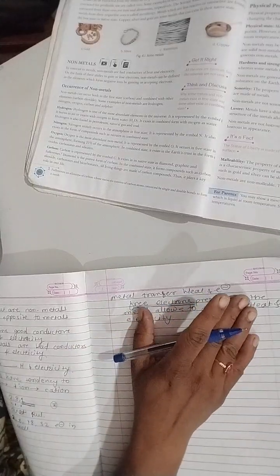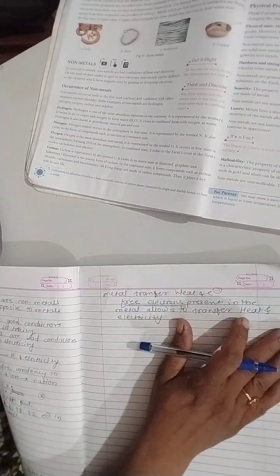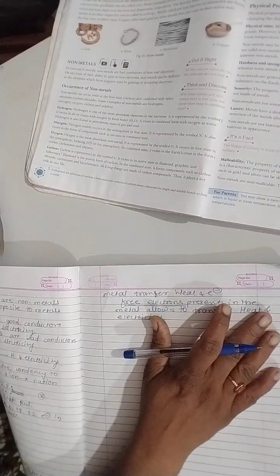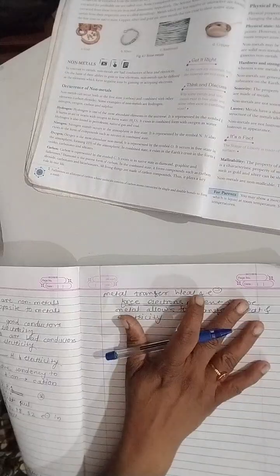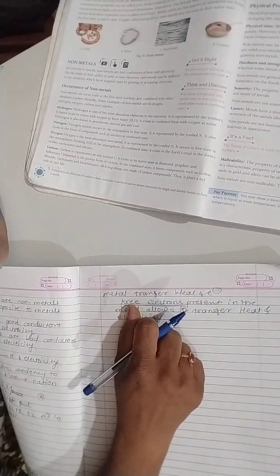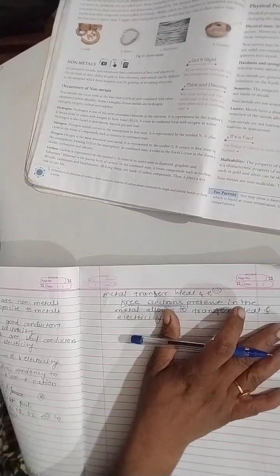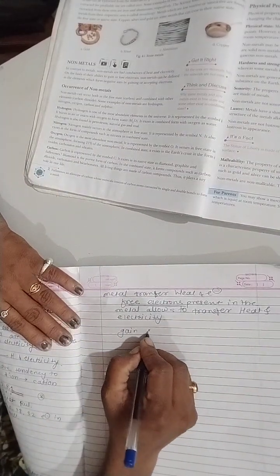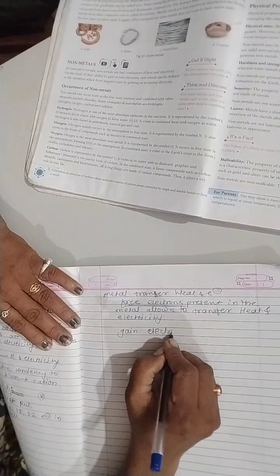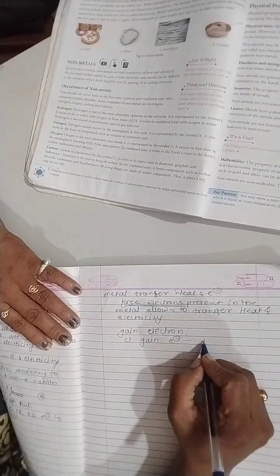Now in non-metals, what happens? These free electrons are not available in non-metals. Because of that, non-metals always have a tendency not to pass electricity and heat through them, right? They have a tendency to absorb that heat and electricity. So non-metals are bad conductors of electricity and heat, and they always have a tendency to gain electrons. Here chlorine gains an electron, which means chlorine is a non-metal.